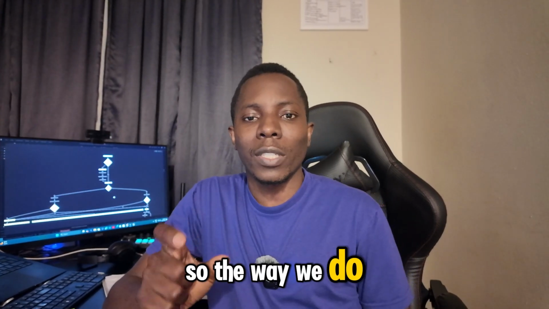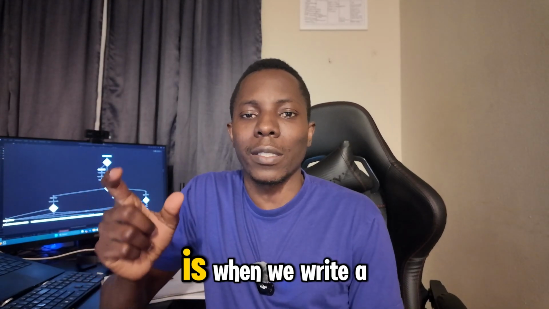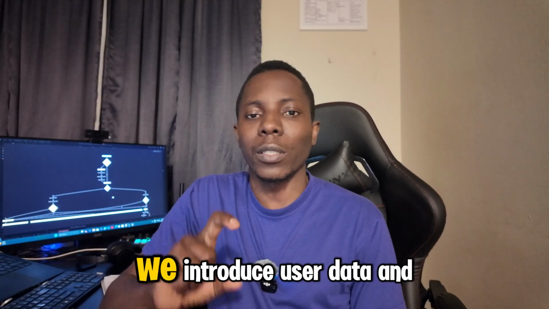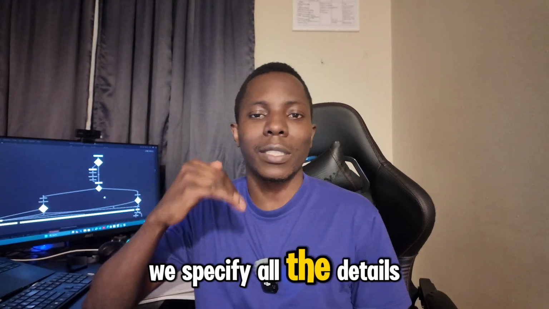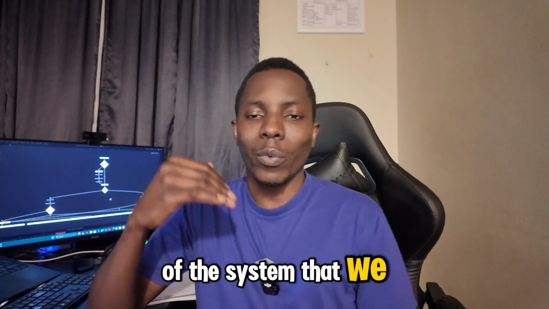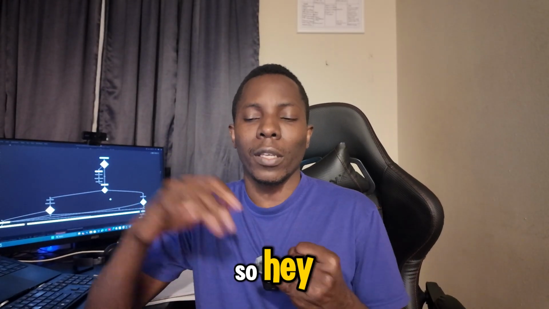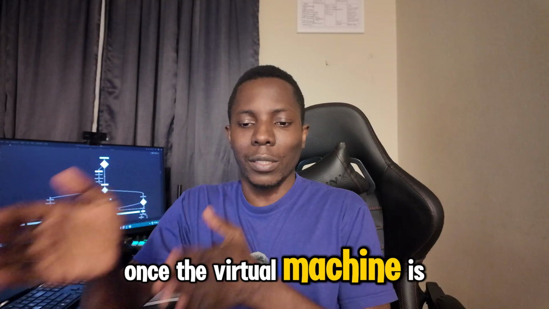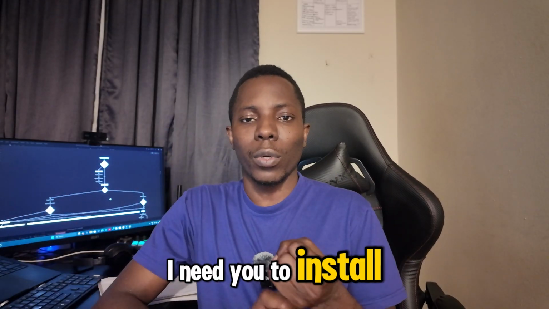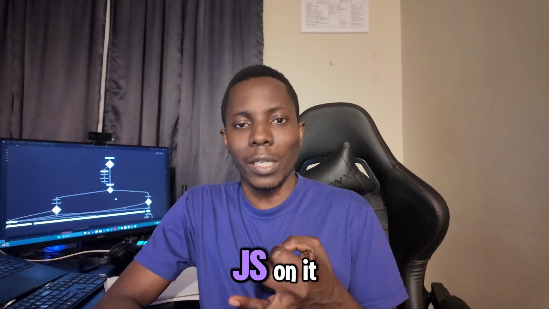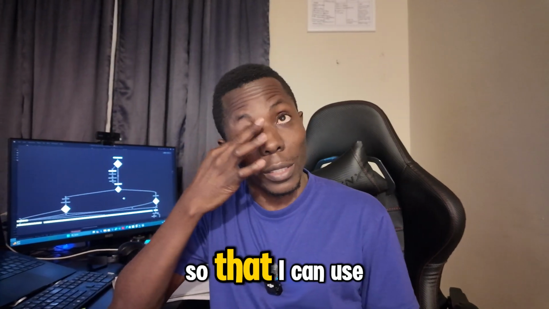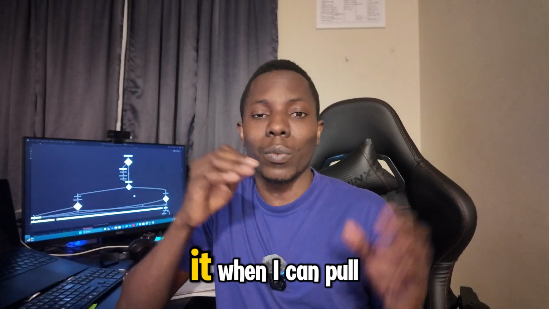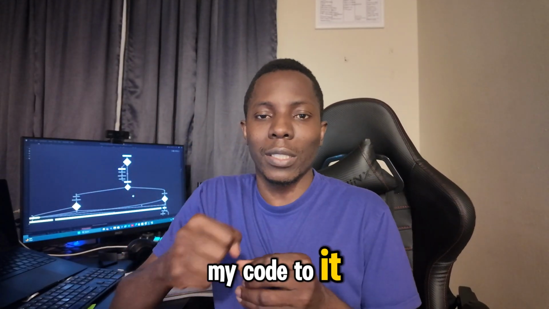So the way we automate this is, when we write a Terraform script, we introduce user data. And in that user data, we specify all the details of the system that we want. So, hey, once the virtual machine is ready, I need you to install Git on it. I need to install Node.js on it. I need to make sure these things are installed so that I can pull my code to it and use it immediately afterwards.